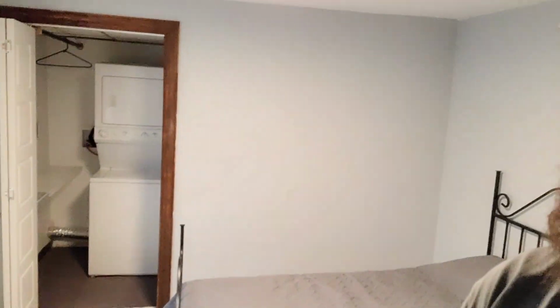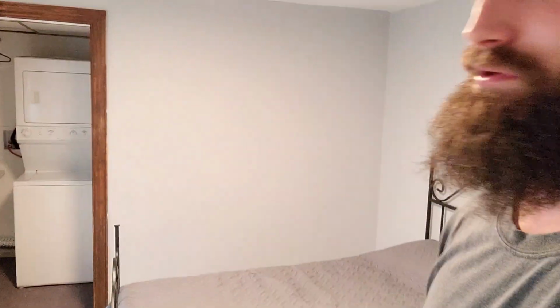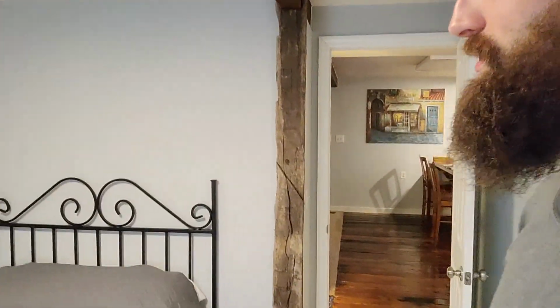So yeah, once you've gone through the whole building and got a rough idea of where the walls are, where the doors are, where the windows are, well, the next step is measuring everything out.